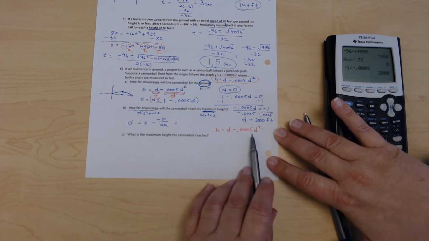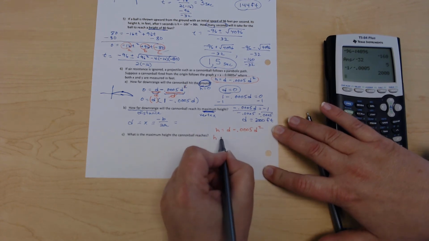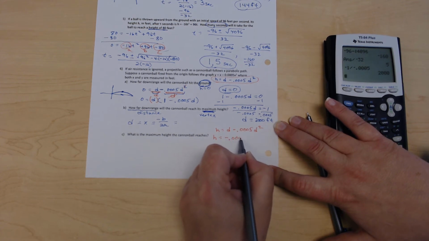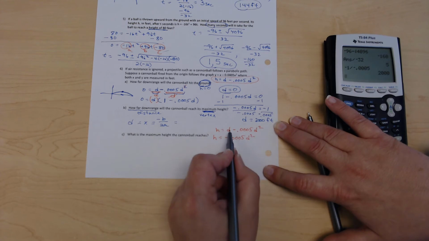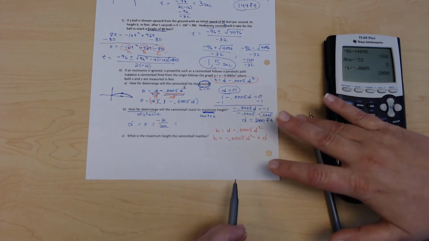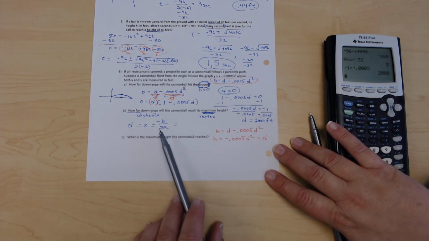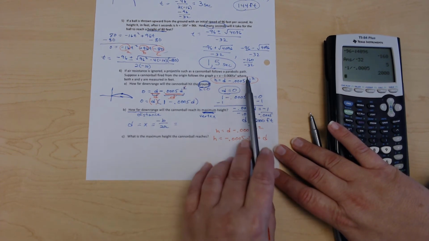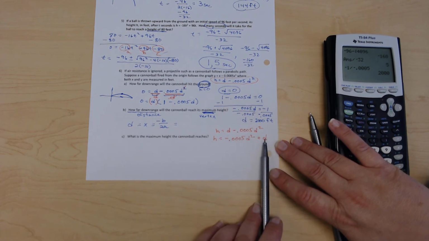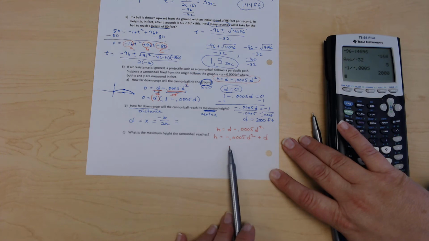It's not in the correct order. It has to have the x squared, or the d squared, first. So H equals, and this sign has to come with negative 0.0005 d squared, and then this d is positive, so plus d. That is important. Not only did I change them to d's and h's, but especially for this problem I have to have my squared term first, and then the d, and then if necessary the number by itself. So this one took a lot of rewriting.